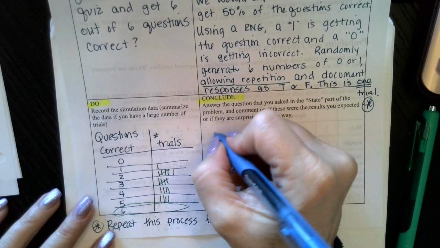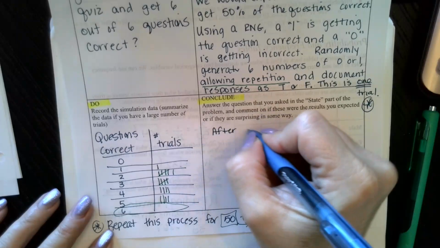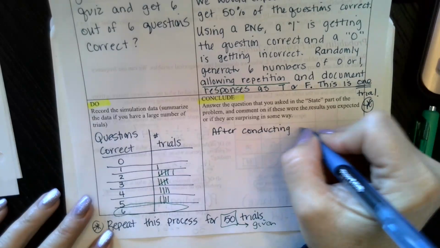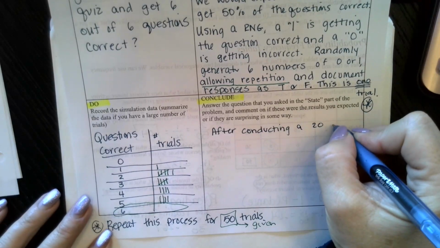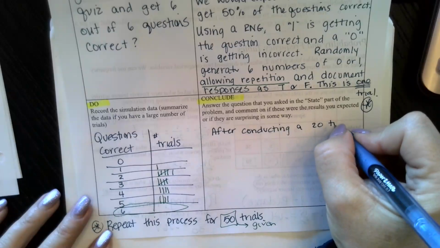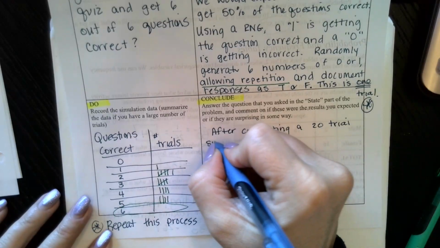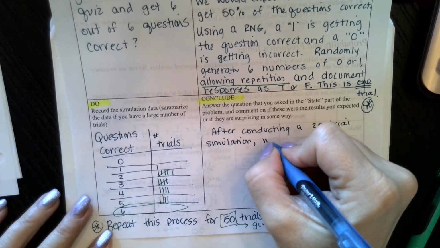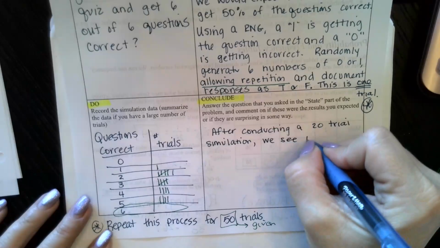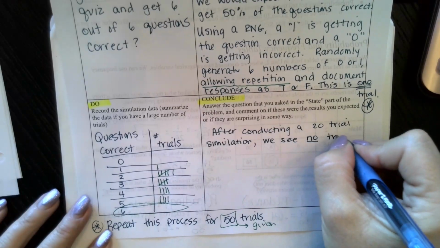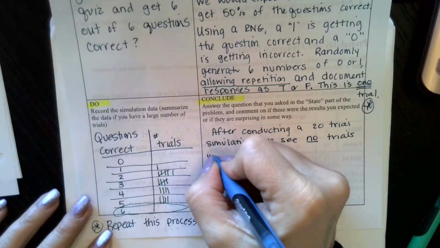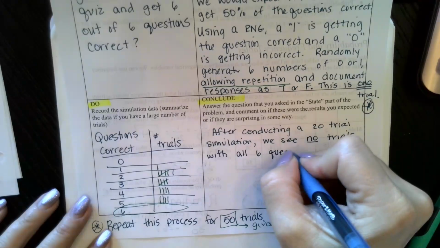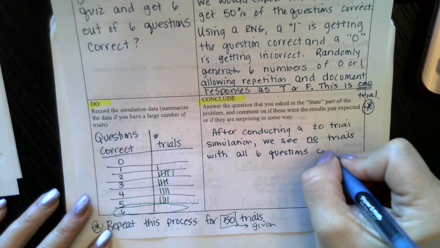So I would say, after conducting a 20 trial simulation, we see no trials with all 6 questions correct.